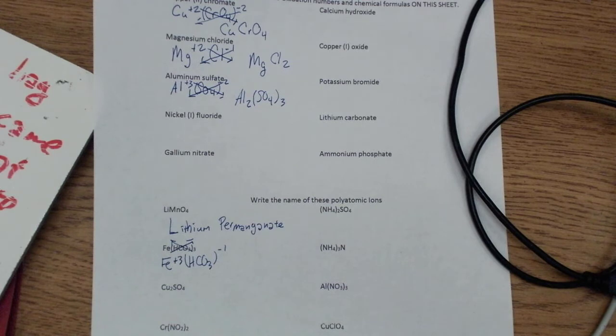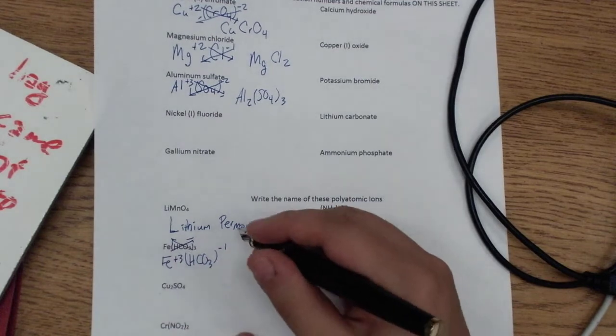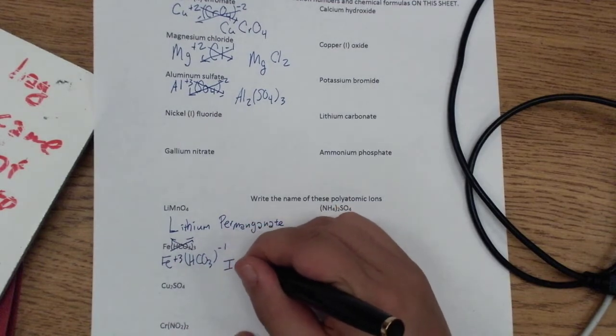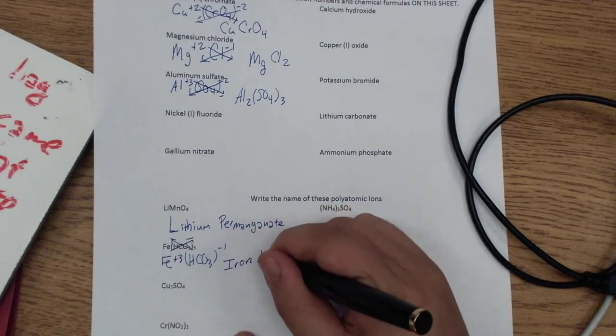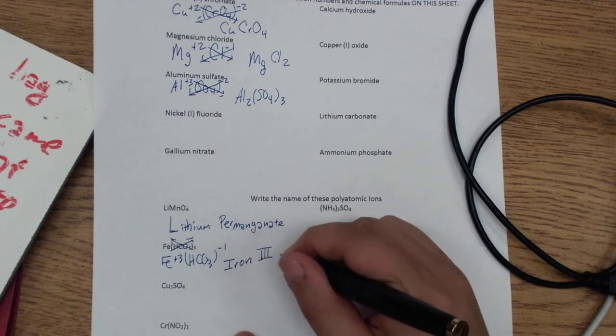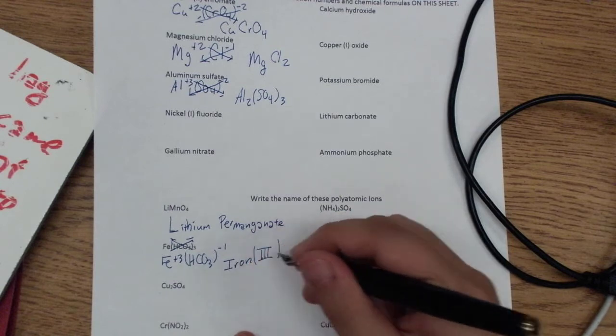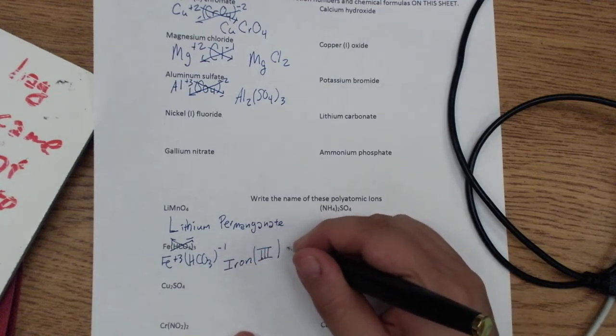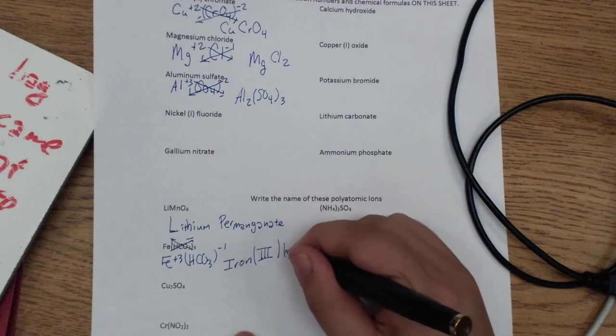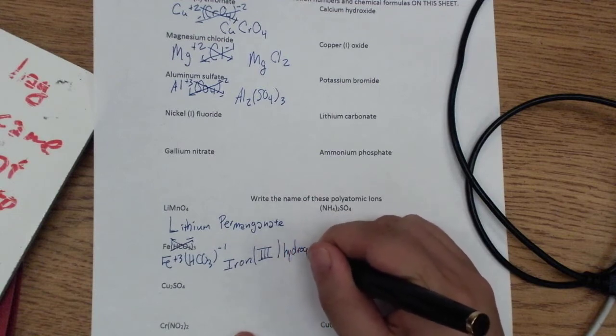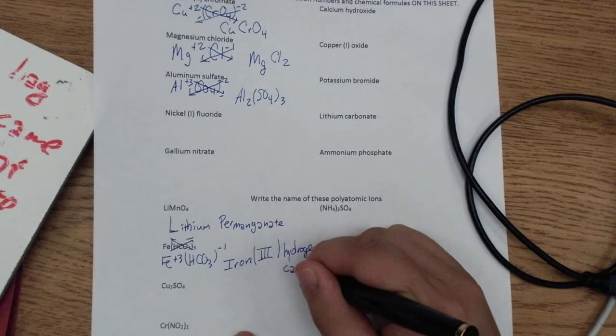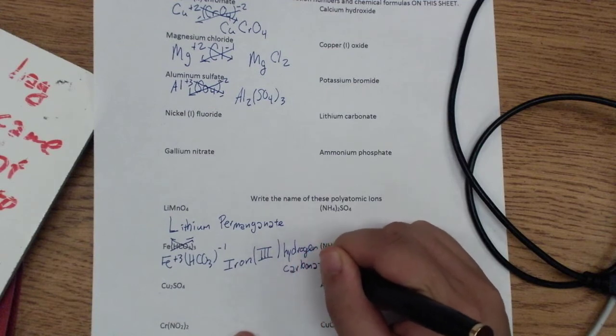If I look, HCO3 has a charge of -1, and iron can have an oxidation of +3, so that has to be right. So it's going to be iron(III) hydrogen carbonate. It's a long word. I don't like that one that much, but that's okay.